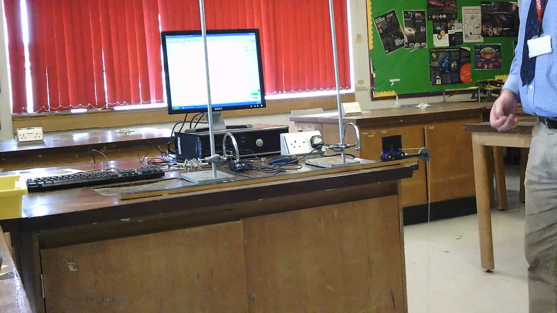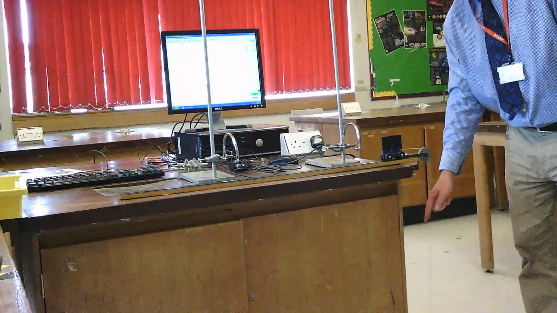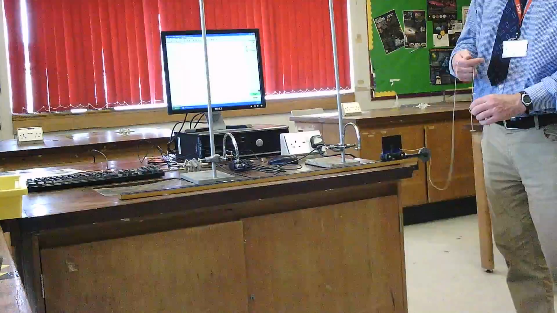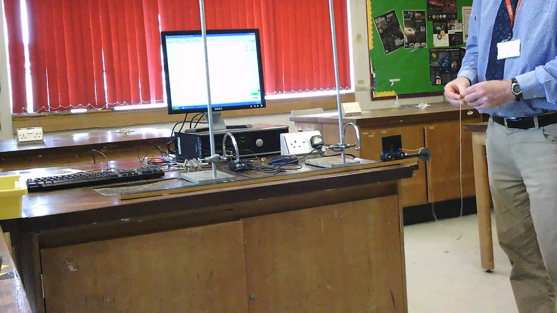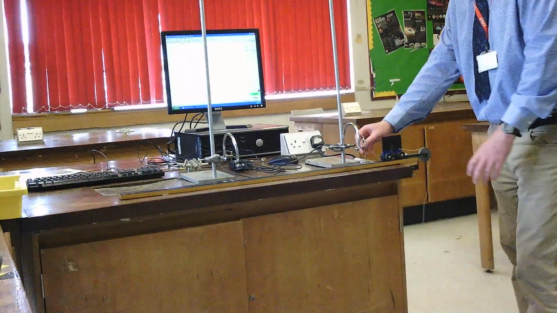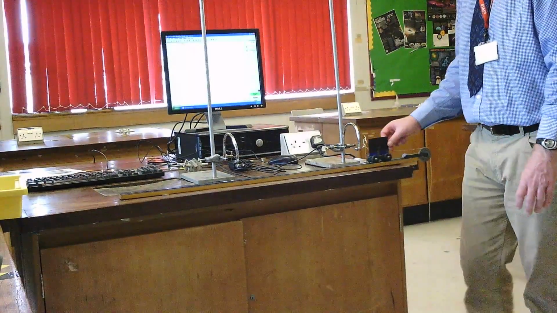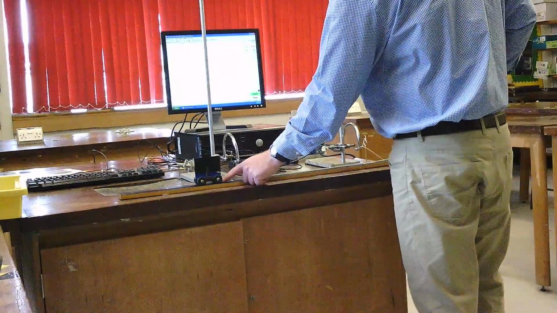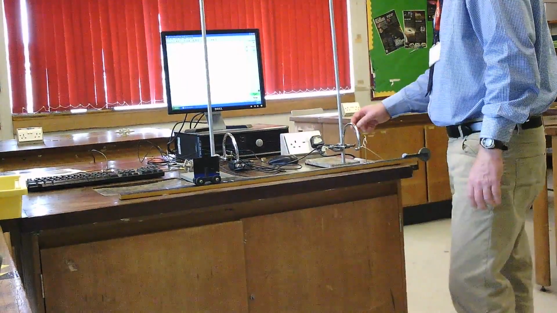All we do now is exactly the same thing. The only thing we change is the weight. So we are changing the force being applied to the trolley, and we'd expect, of course, if we're increasing the force, we're going to be increasing the acceleration.